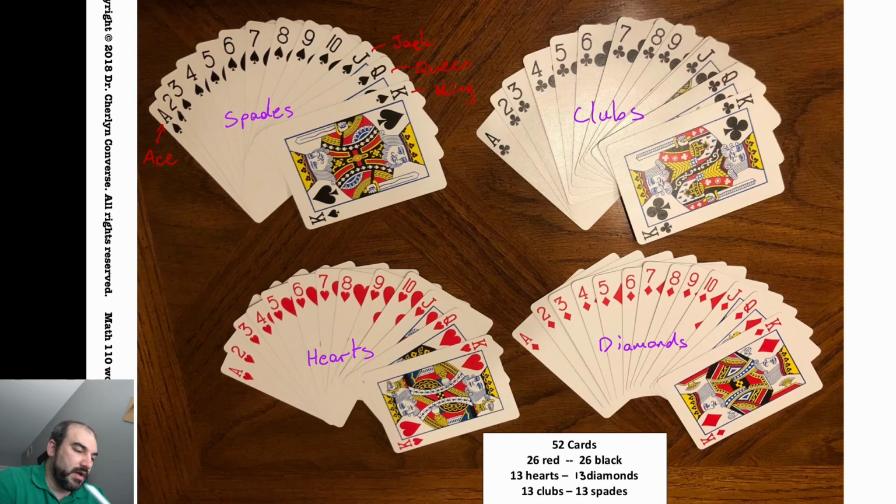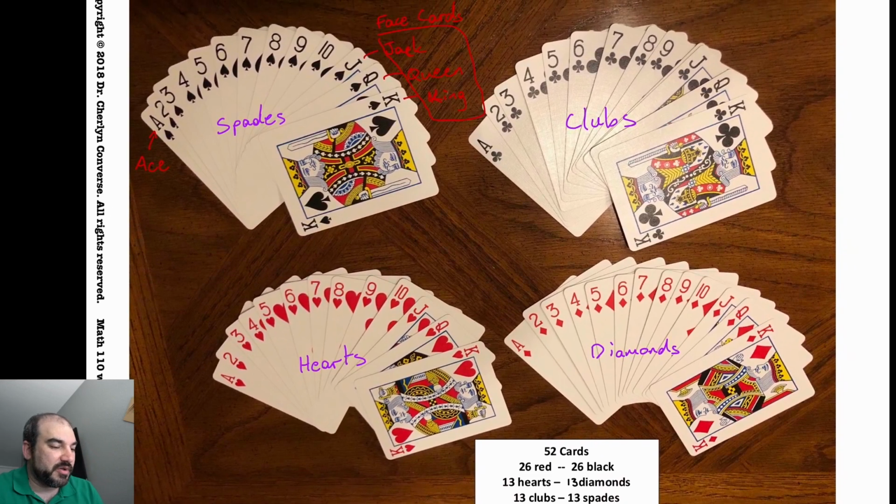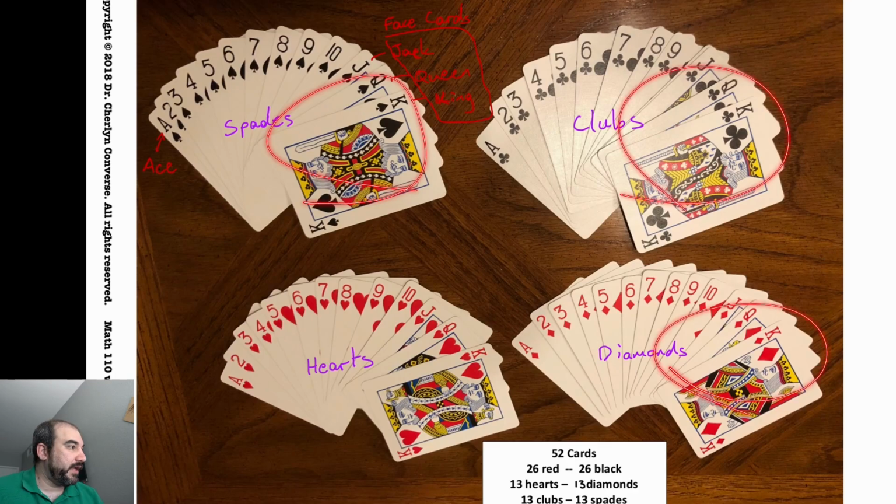And then the last thing I want to say is these guys, the jack, queen, king, are called face cards, because they have pictures of people's faces on them, right? So we can't really see the queens and the jacks, but these 3 cards are specifically called face cards because they have faces on them. So if we consider the whole deck, how many face cards would there be? 12. Perfect. There's 3 here, 3 here, 3 here, and 3 here, right?